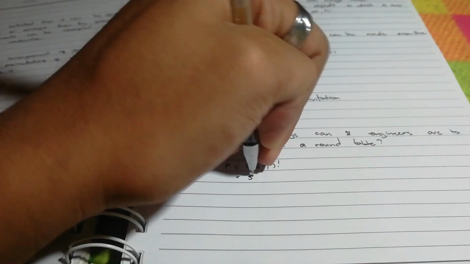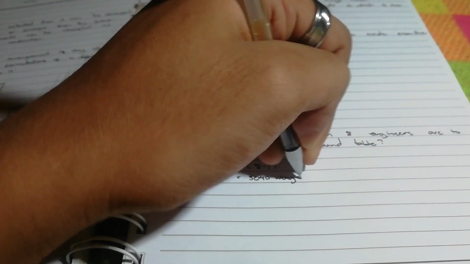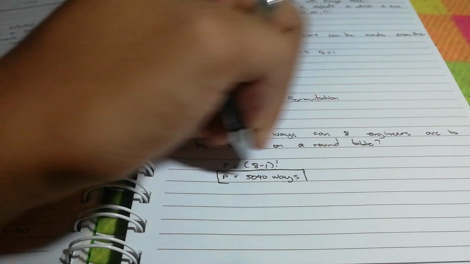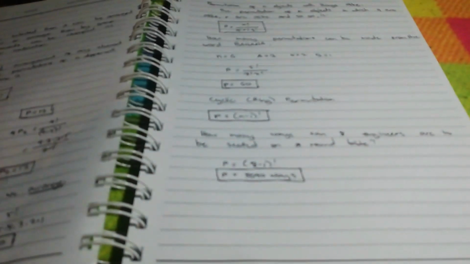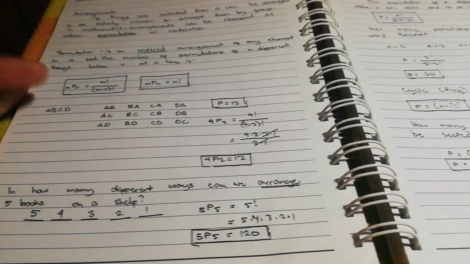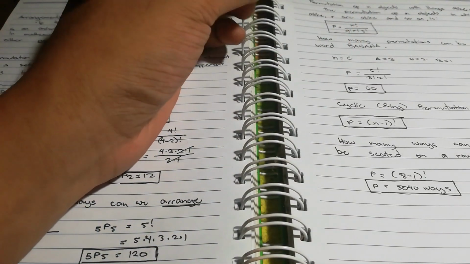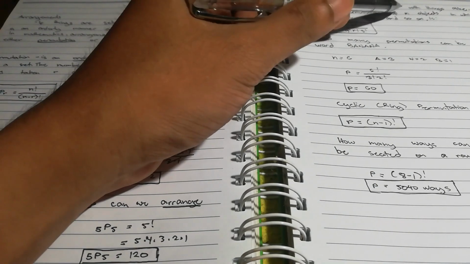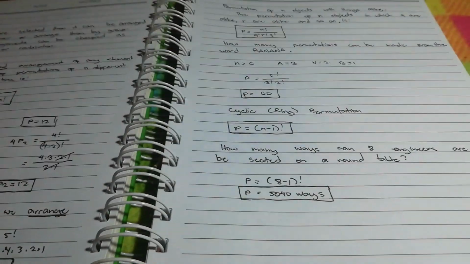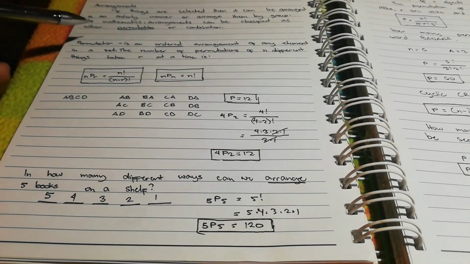So there could be 5,040 ways. That's it. These are the permutations that usually come out: cyclic or ring permutation, permutation of n objects with things alike, and of course, plain permutation.